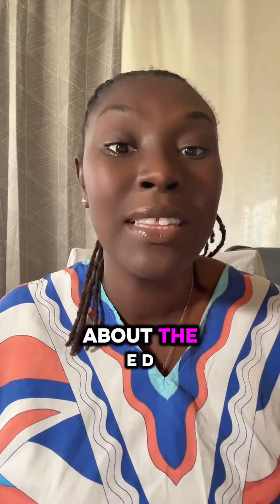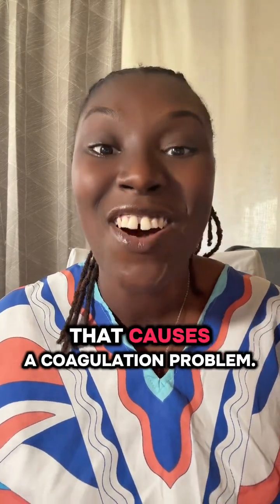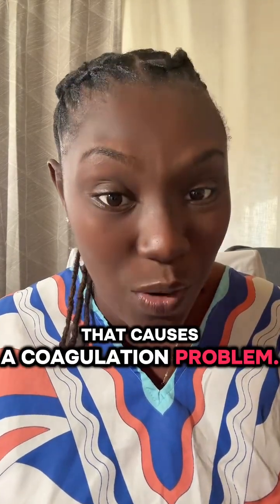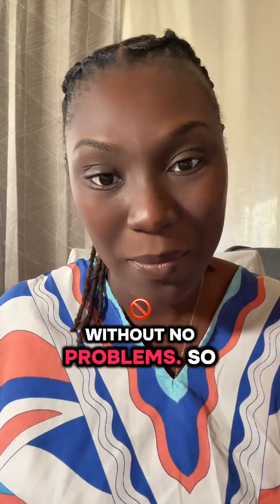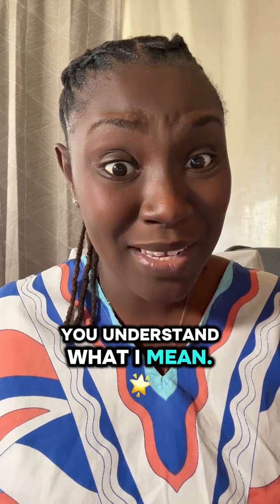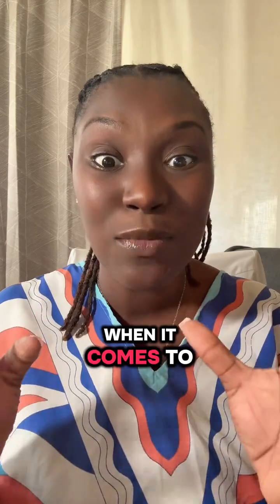So if we talk about the EDTA lavender tube and we collect a light blue, again, that causes a coagulation problem. But based on the order of draw, sodium citrate can go into EDTA without any problems. So you understand what I mean? Certain additives cannot be mixed with other additives. That is the main thing that I want you to remember when it comes to the order of draw.